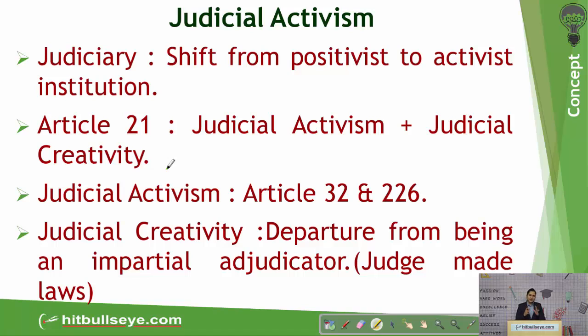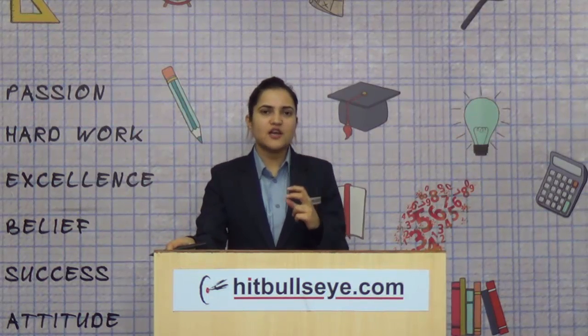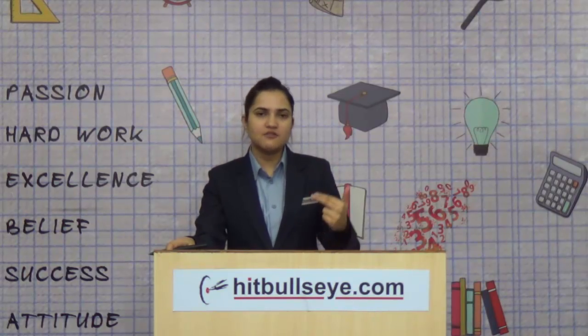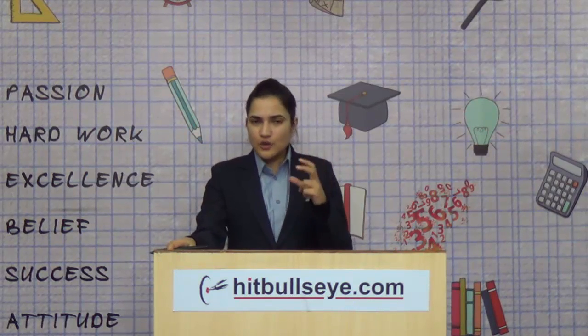Now, Article 21 and the way it's been interpreted and expanded, it happens to be the biggest example of not just judicial activism but also judicial creativity. Now, when I talk about judicial activism, we've borrowed this concept, of course, from the American Constitution, but what we have to know is that judicial activism is when judiciary as an organ of the government can place a check on the actions of not just the executive but also the legislature. So in a way it is keeping an eye on overstepping of jurisdiction in case of executive as well as legislature.